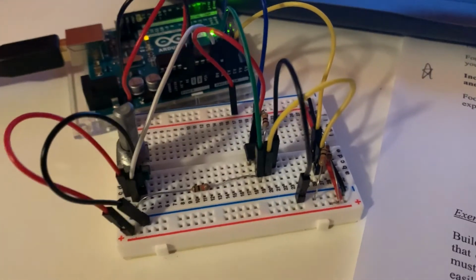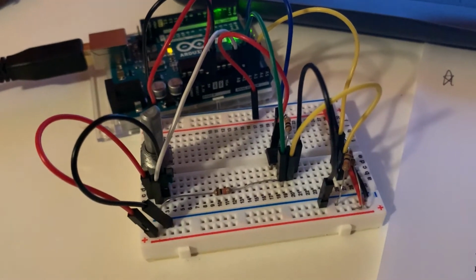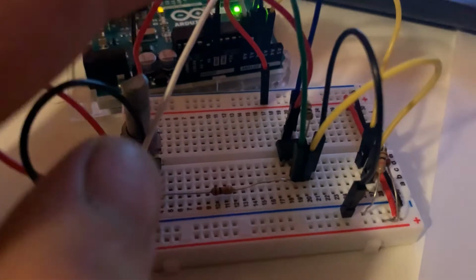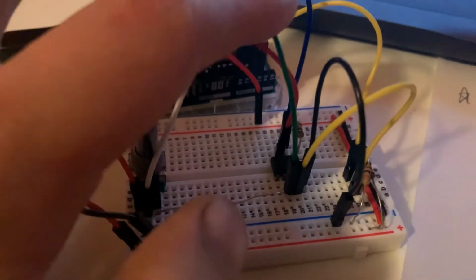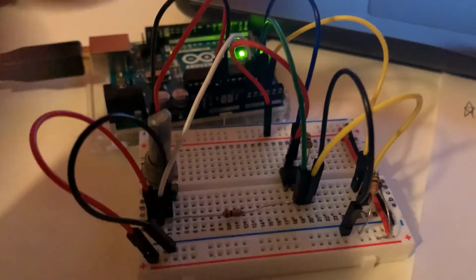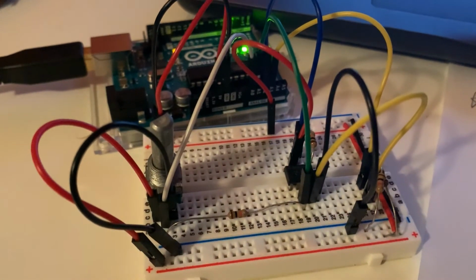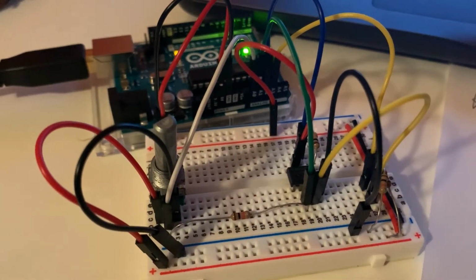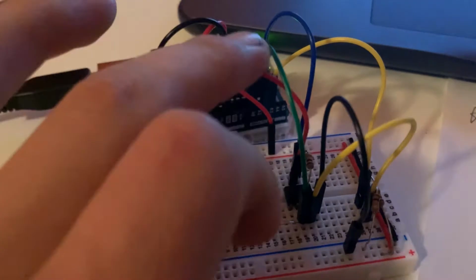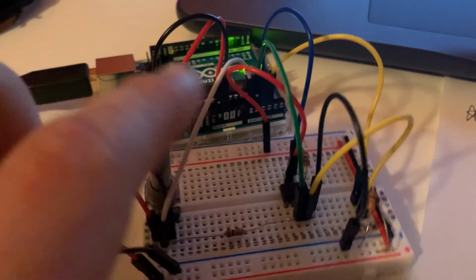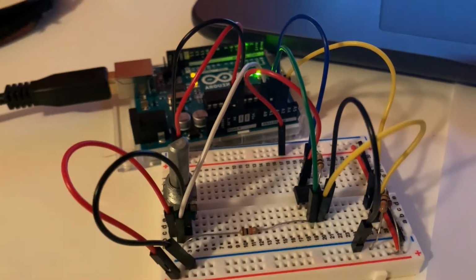And then the last wire would be this green wire, which runs to A2, which is V minus. And then I have my power and my ground, black wire and that red wire. And then that's it for the wiring.